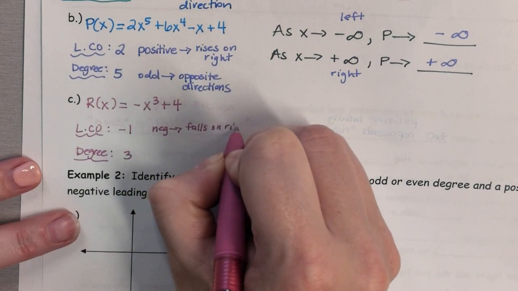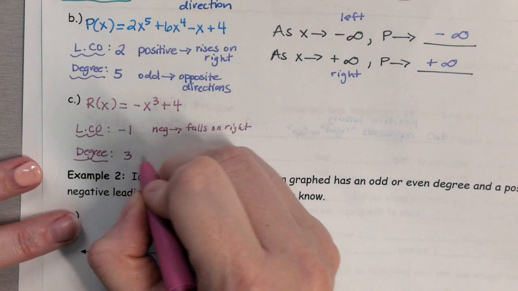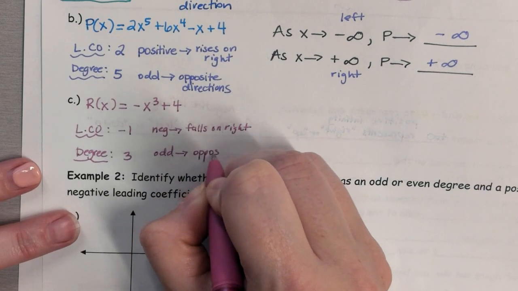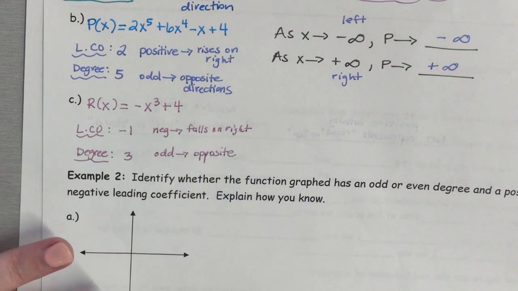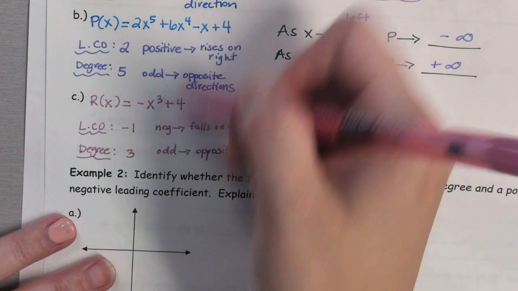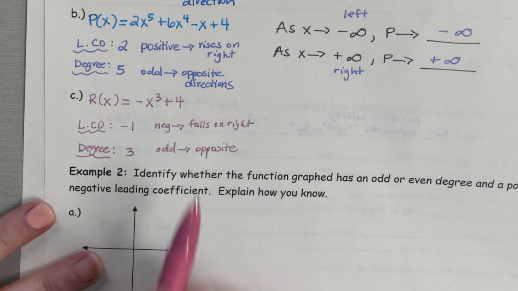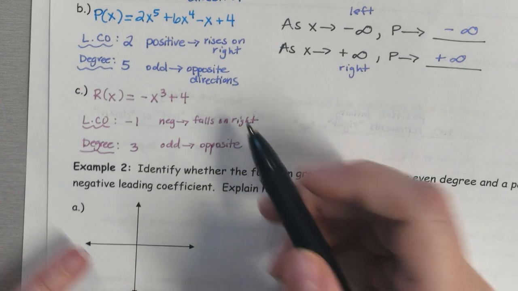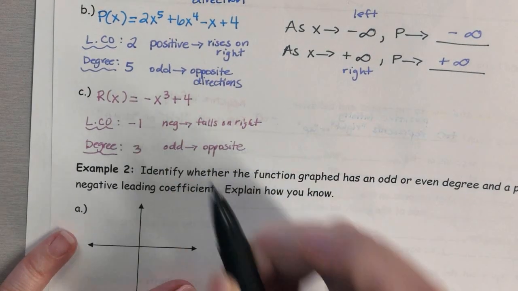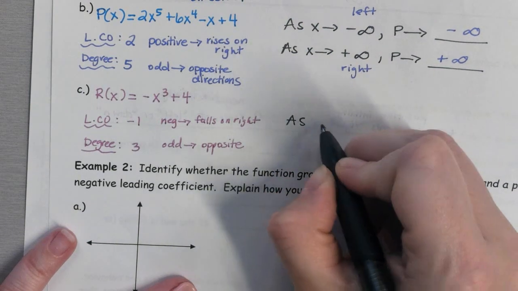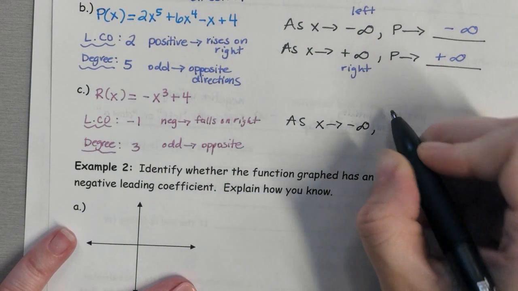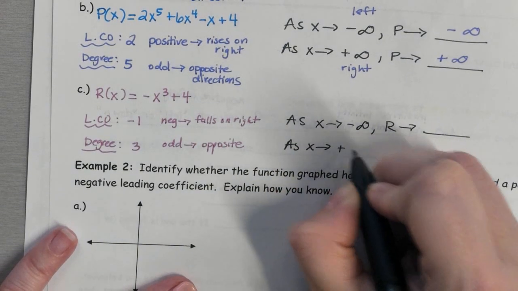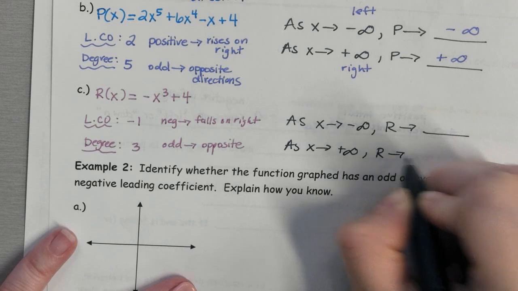it falls on the right side. Okay, because it is odd, they're going in opposite directions. And then I do want you to write these out for your notes. These are things that you'll have to know like the back of your hand, but when you're doing your homework, you don't have to write that part out, okay? So as x goes to -infinity, what happens to r? And as x goes to +infinity, what happens to r?